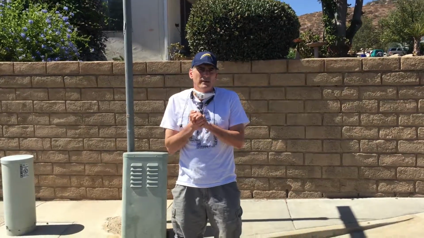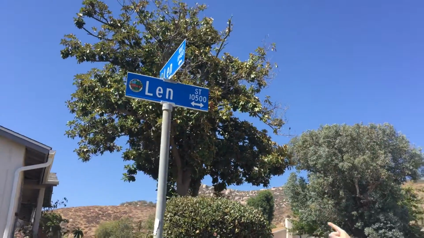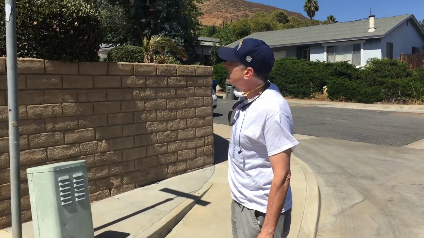We're doing this so that we can document exactly what we're looking at here at this property. We are at 10401 Len Way. And as you can see right here, this is Len Street that we're on, and Len Way is right on the corner of these two, which is exactly where our subject property is.